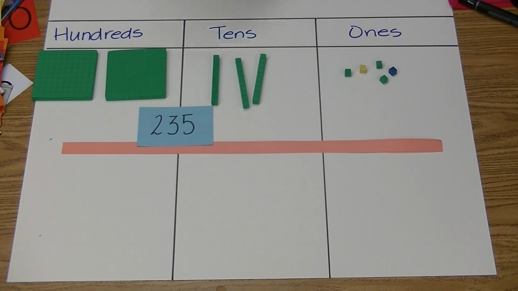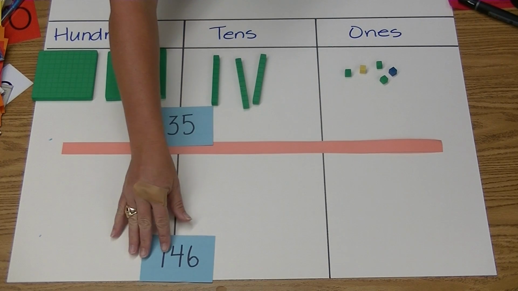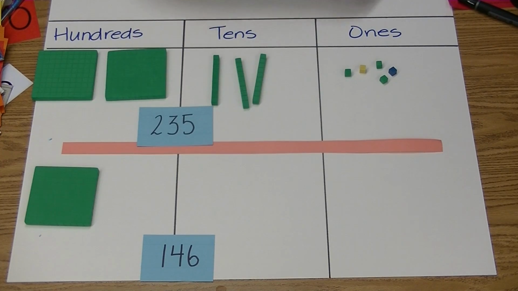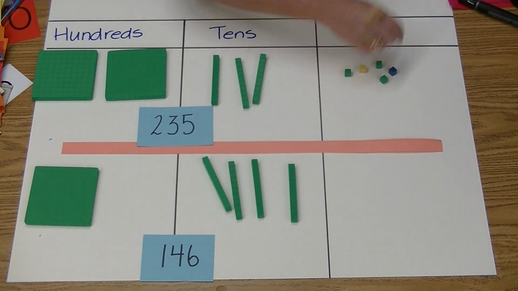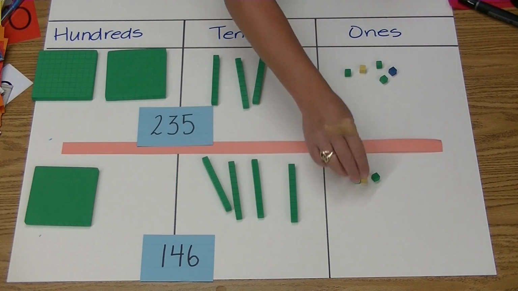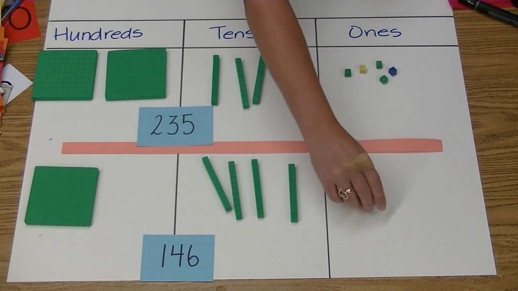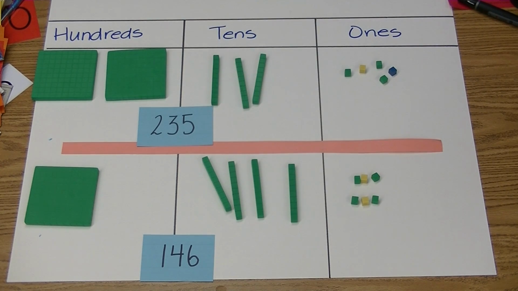And since we're comparing numbers, let's go ahead and build underneath that number. Let's build 146. Check with a friend and make sure that what you built matches what they built. Awesome. I know y'all did a great job.